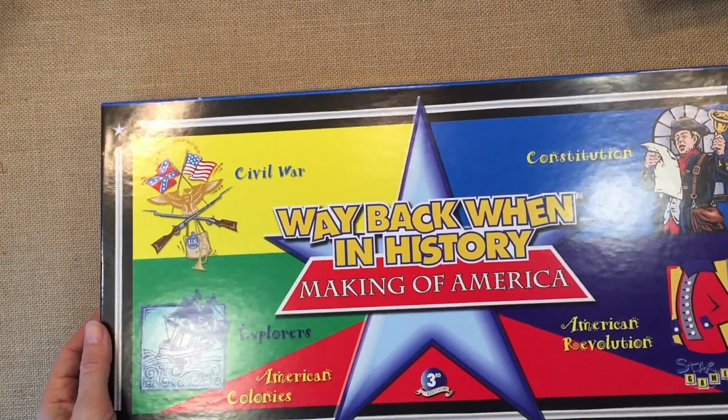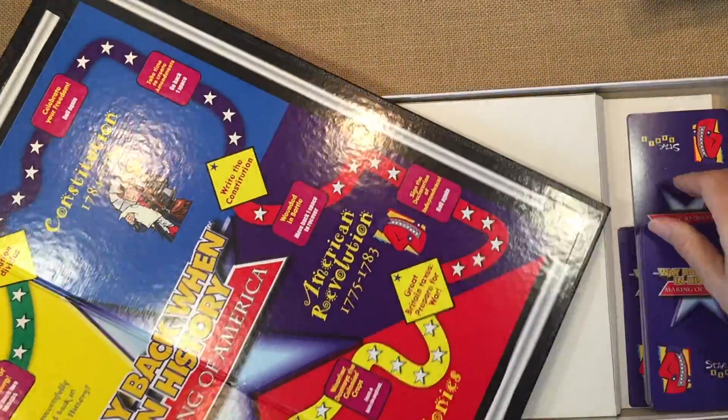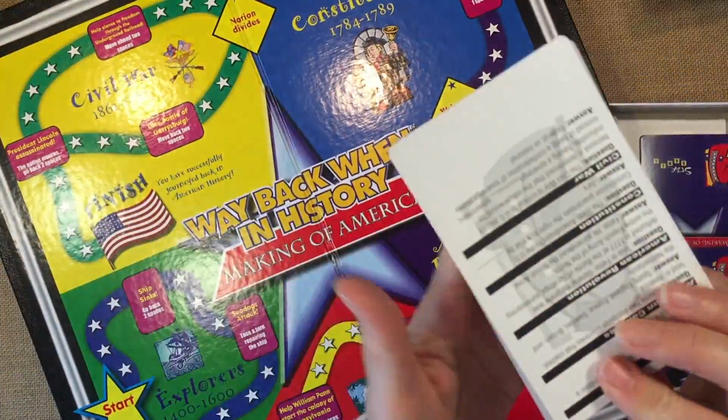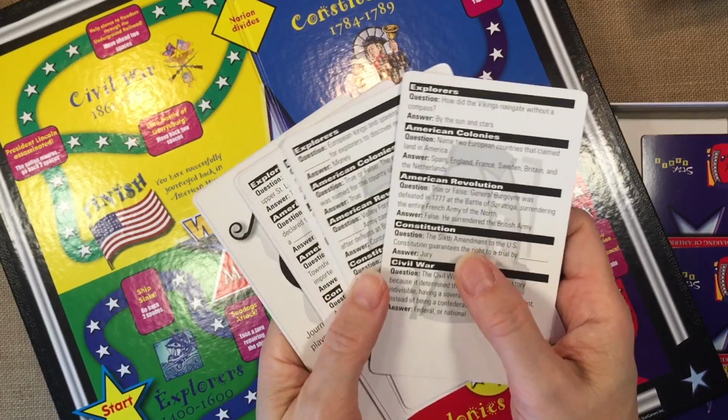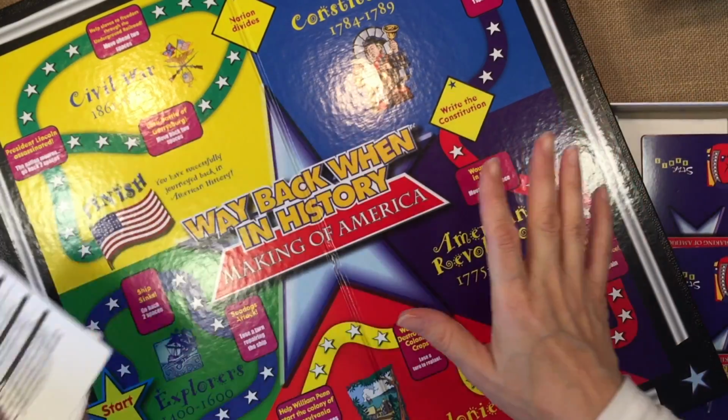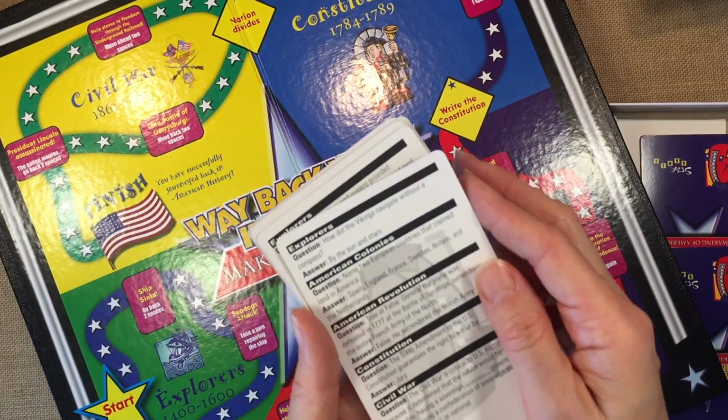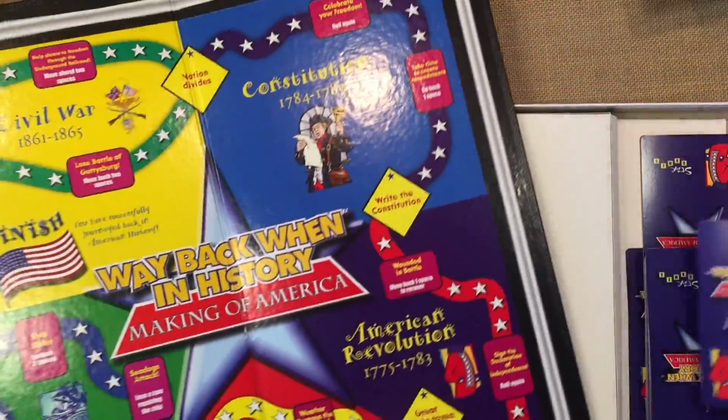And then way back in history, this is a board game that is trivia based. So it's best to do this when you have covered the time periods that are on this board game. Otherwise, you'll struggle through this game quite a bit.